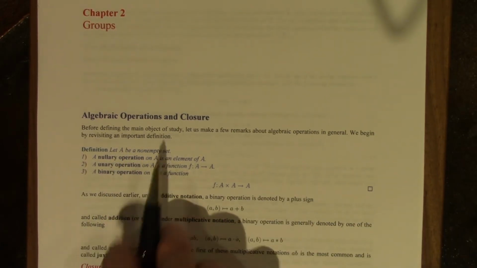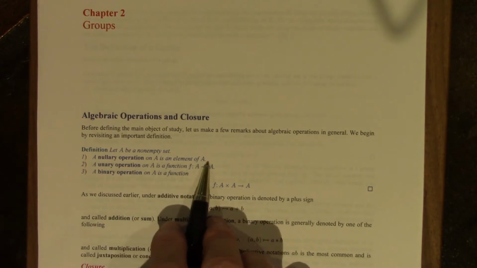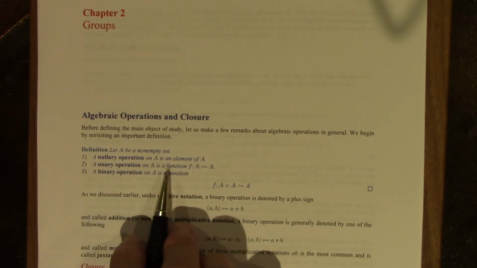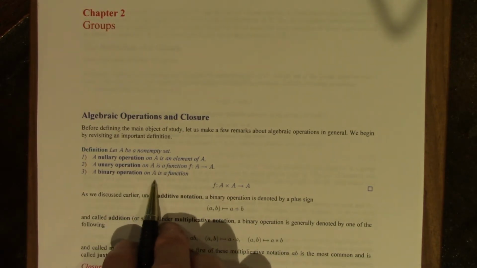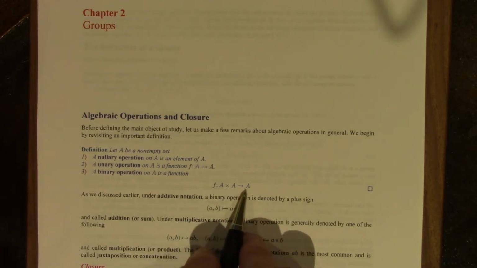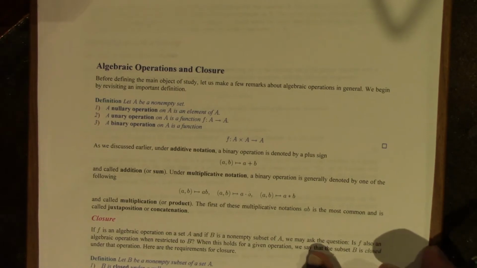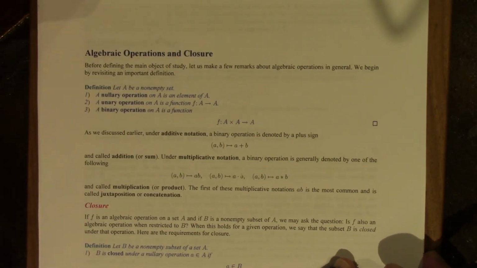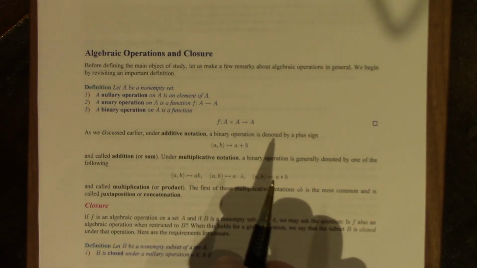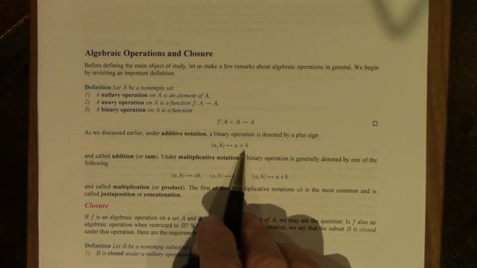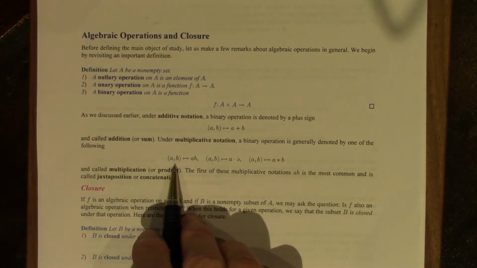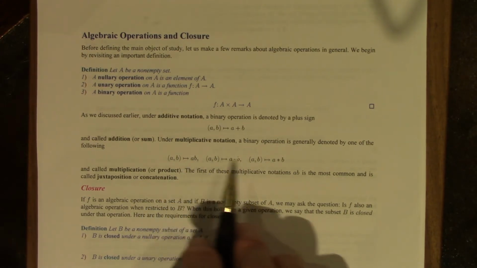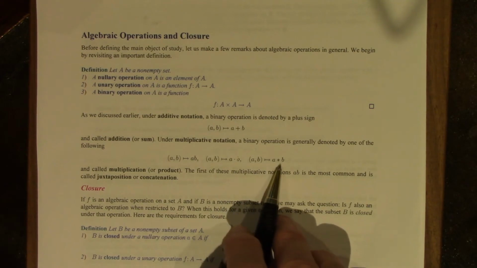If A is a non-empty set, then a nullary operation on A is an element of A. A unary operation on A is a function from A to itself. And a binary operation on A is a function from A cross A to A. We also discussed two different styles of notation: additive notation, where the binary operation is denoted by a plus sign and called addition, and multiplicative notation, where the binary operation is denoted by juxtaposition, or one of these notations here with a dot or a star or something similar to denote the product.